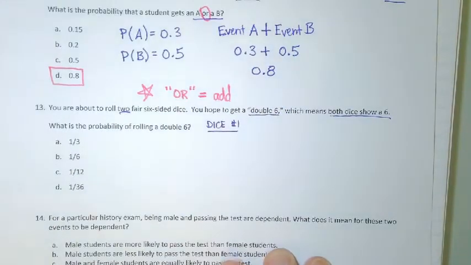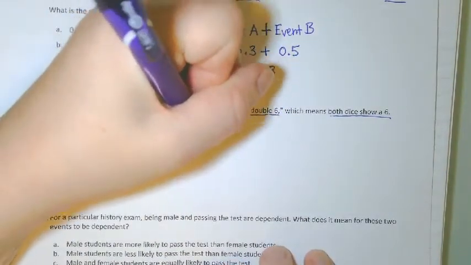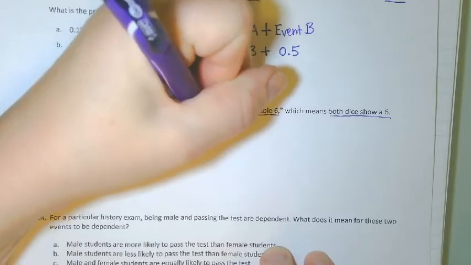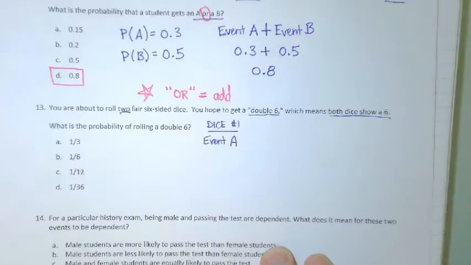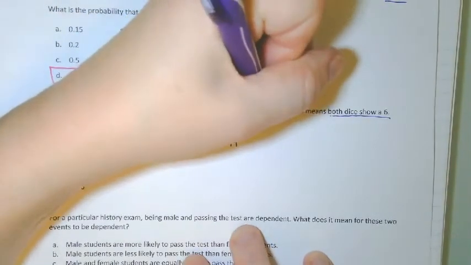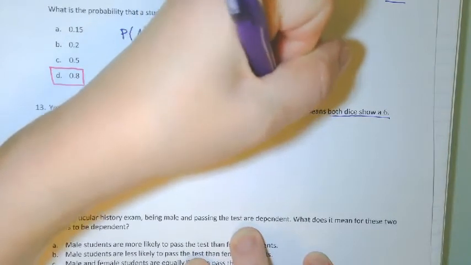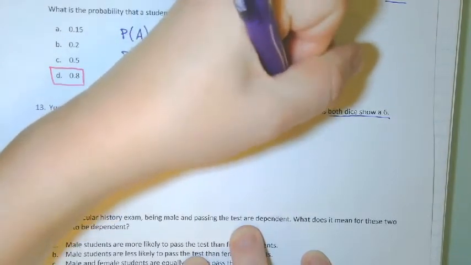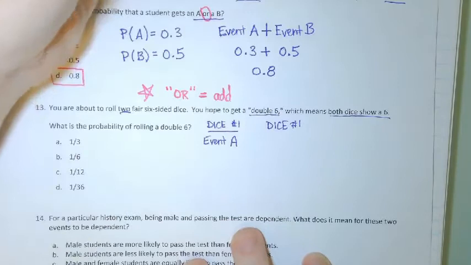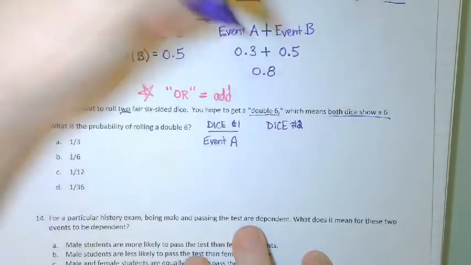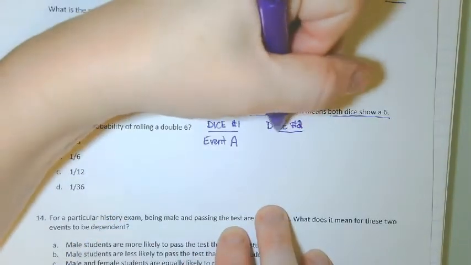I'm going to think of that as just event A. And what happens with our second dice, what number that lands on, I'm going to think of that as a separate or second event.